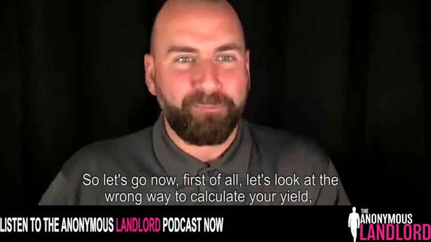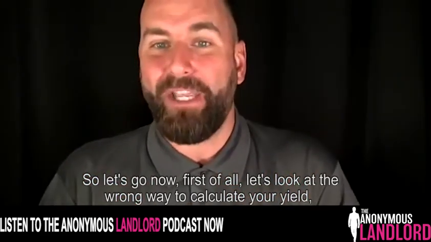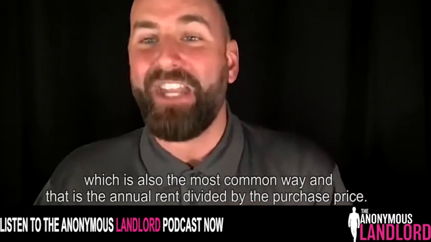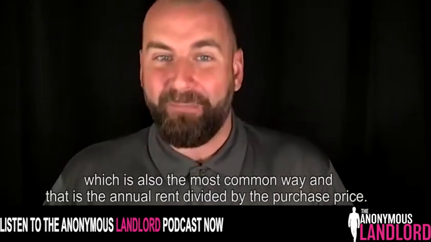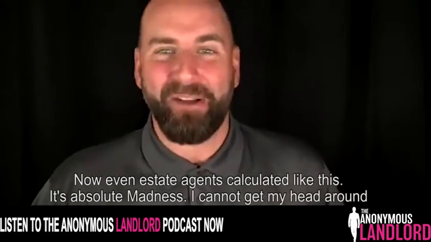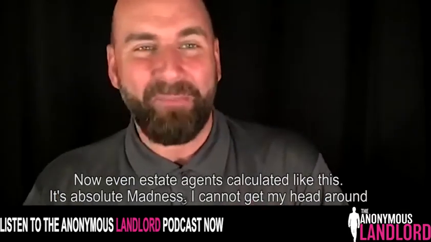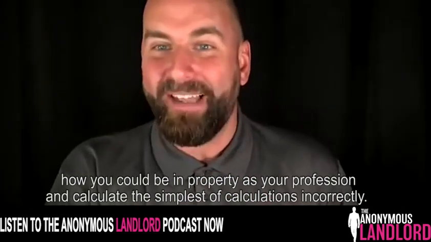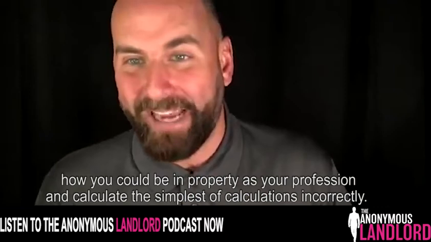So let's go. First of all, let's look at the wrong way to calculate your yield, which is also the most common way. And that is the annual rent divided by the purchase price. Now, even estate agents calculate it like this. It's absolute madness. I cannot get my head around how you can be in property as your profession and calculate the simplest of calculations incorrectly.